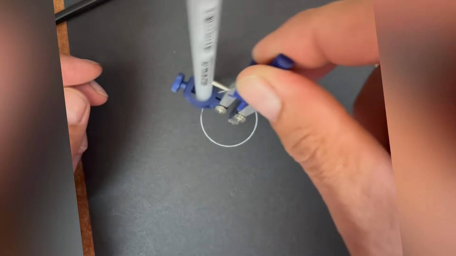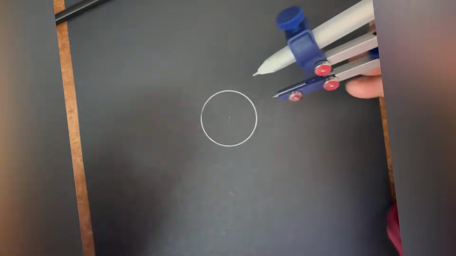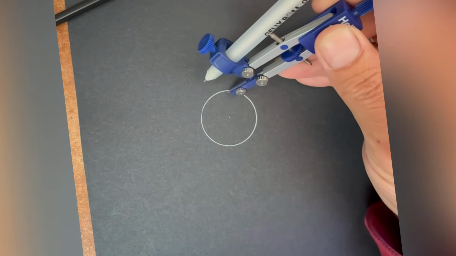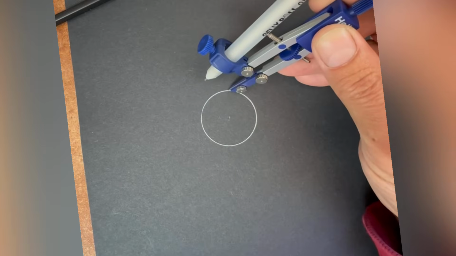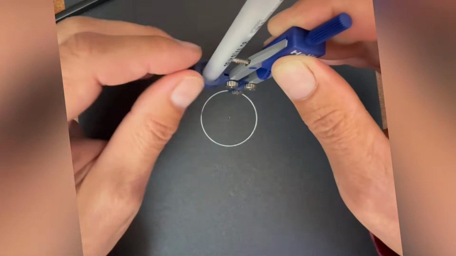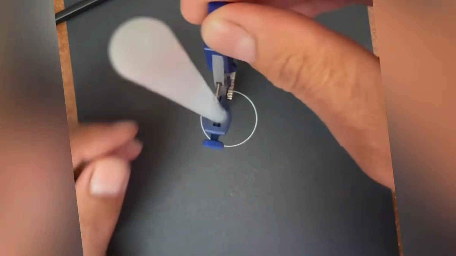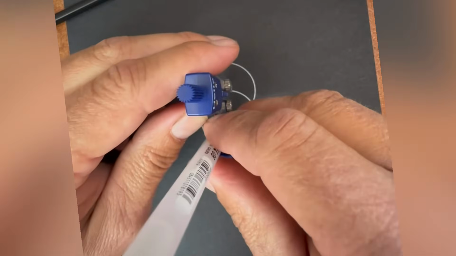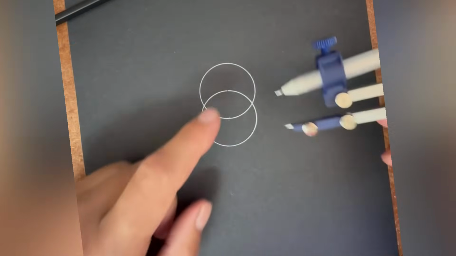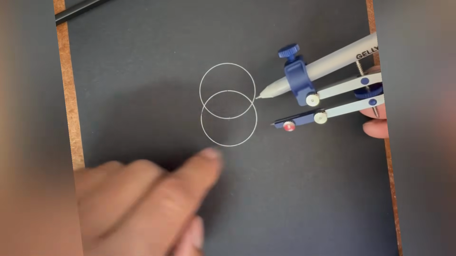Need to draw a central circle. If you've done that, you need to position the compass onto the edge of the circle, directly in line with the center point, and draw another circle. We'll make the Vesica Piscis, which is that shape in the middle.